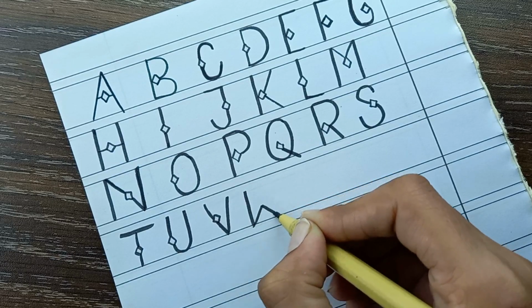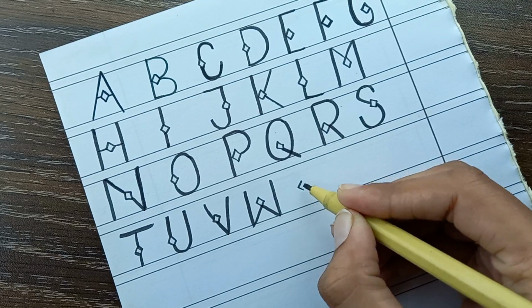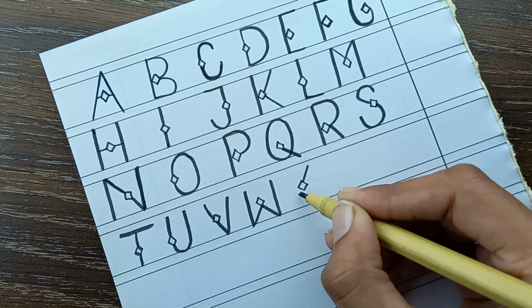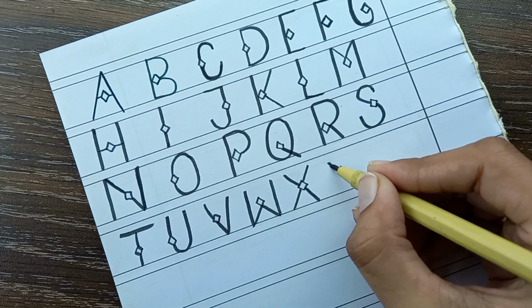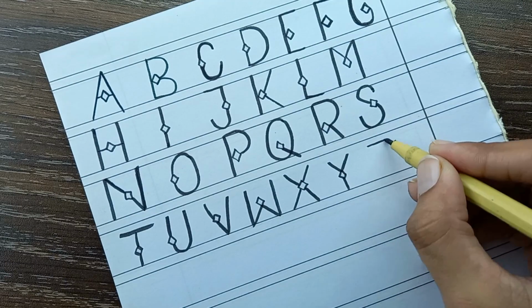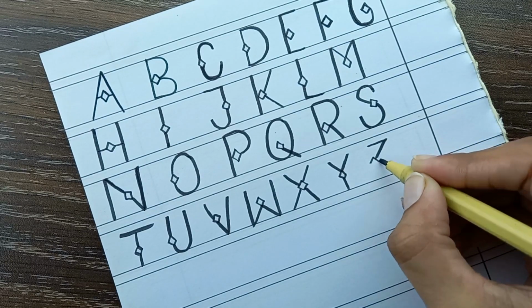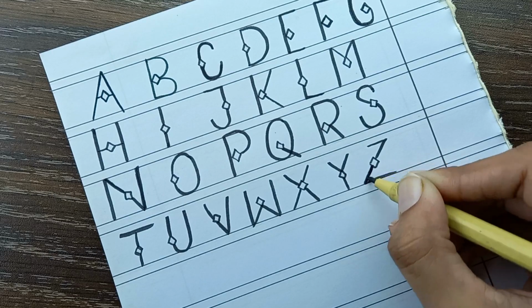W. W for whale. X. X for xylophone. Y. Y for yogurt. Z. Z for zebra.